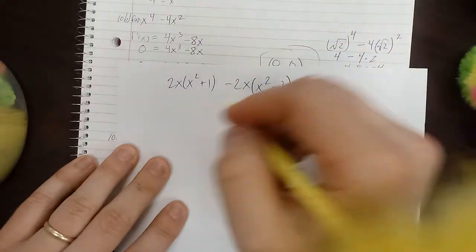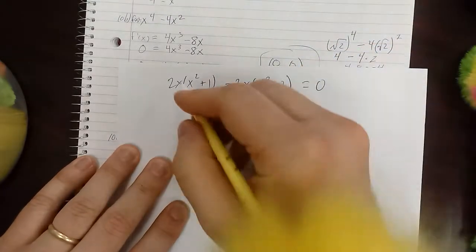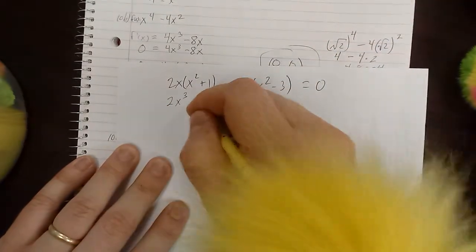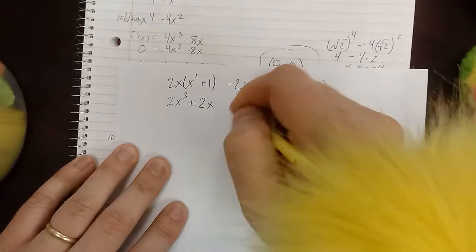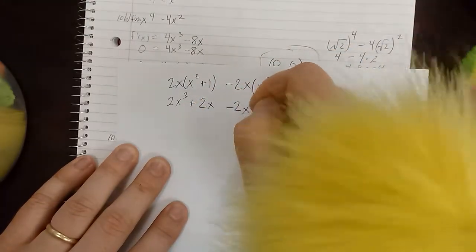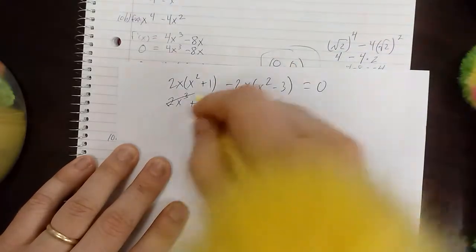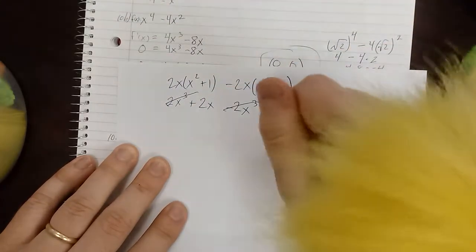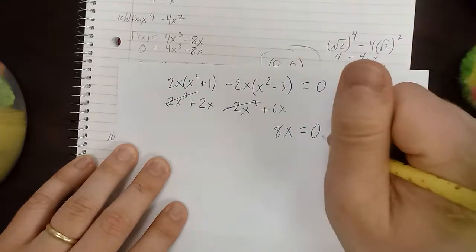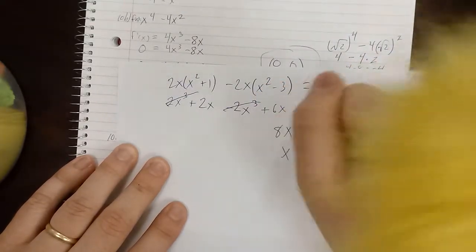Okay, so more traditionally, we're setting this equal to 0. You distribute over here, you get 2x cubed plus 2x, then minus 2x cubed plus 6x. 2x cubed minus 2x cubed cancel. I get 8x is equal to 0. I'm just getting x is equal to 0.